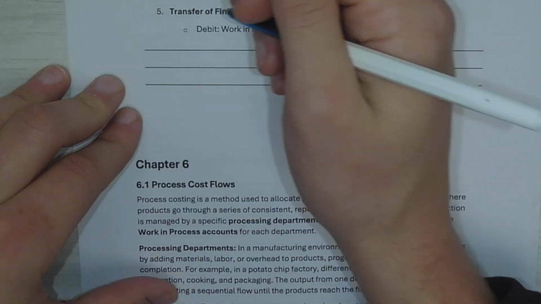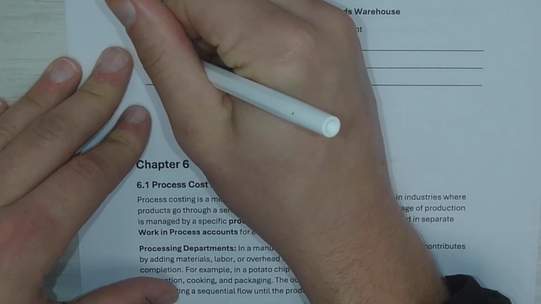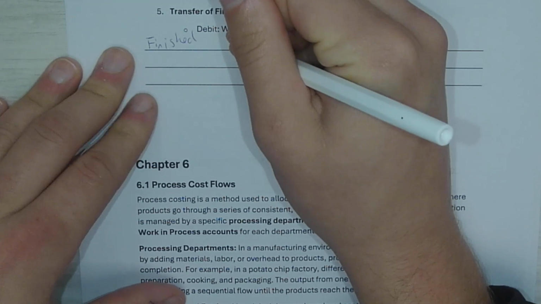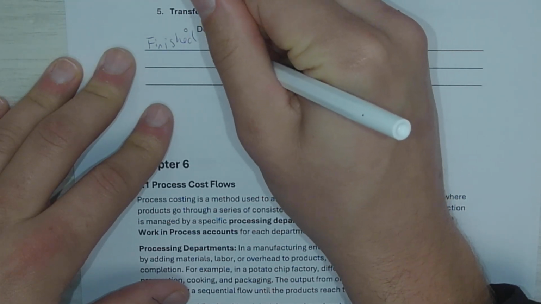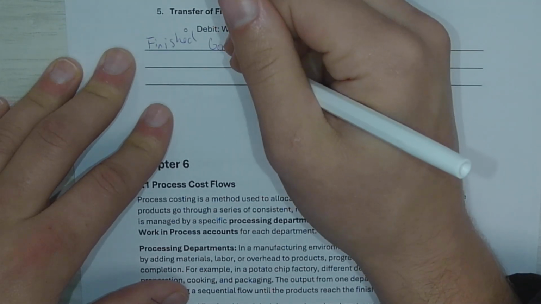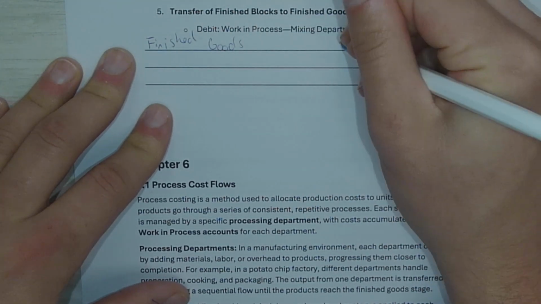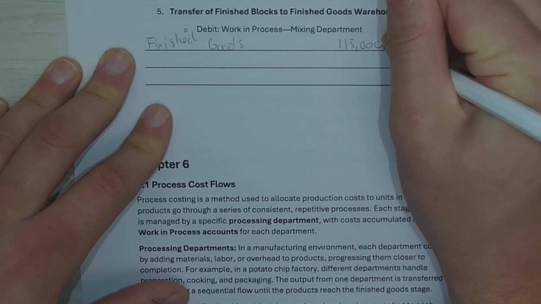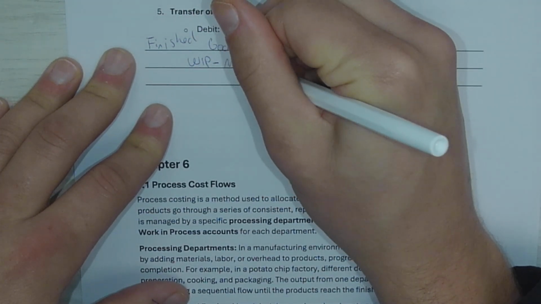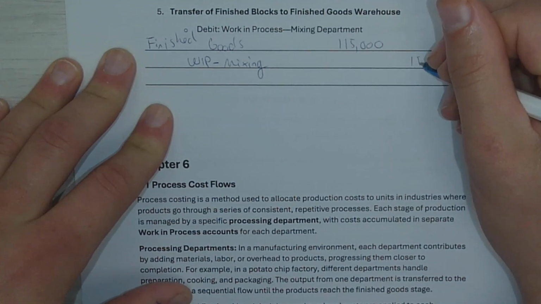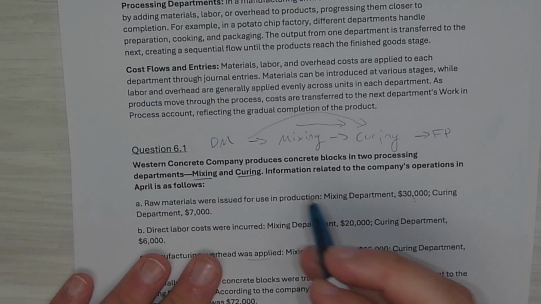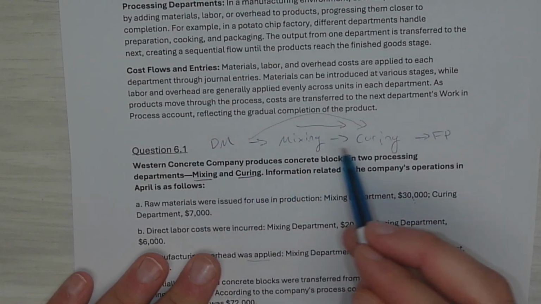And so all we have to do again is take our finished goods inventory, and we're going to debit that $115,000, and we're just going to remove it from the balance of our work in process. So these are now no longer in process. They've moved through the entire facility, and they are sitting in our finished goods. And so that's it. We're just showing through journal entries the process of this company.